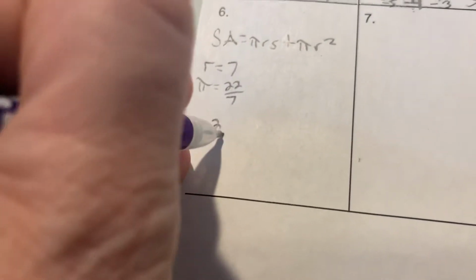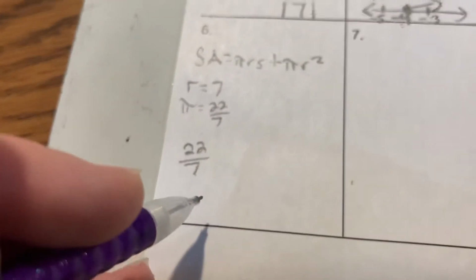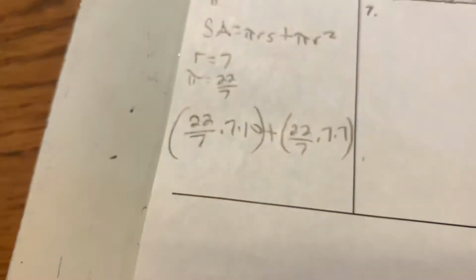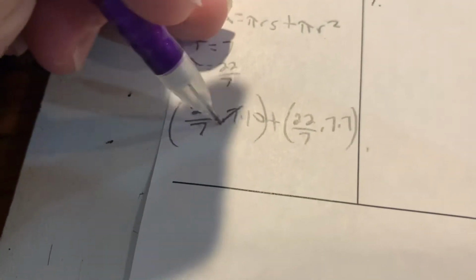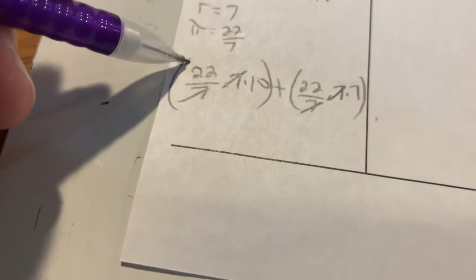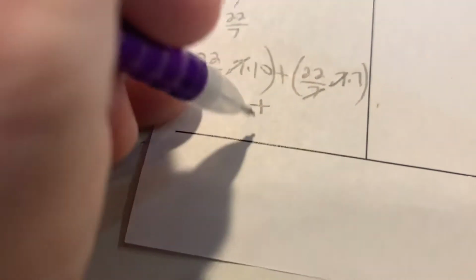So you're going to have 22/7, plug it into the equation there: 22/7 times 7 times 10, plus 22/7 times r squared, which is 7 times 7. I wrote it out that way so you can see that we can cancel out the denominators here with one of the 7s. So I'm left with 22 times 10, which is 220, plus 22 times 7, which is 154.